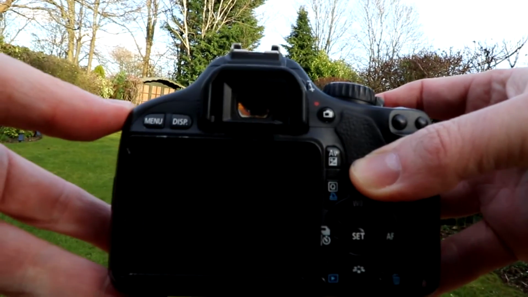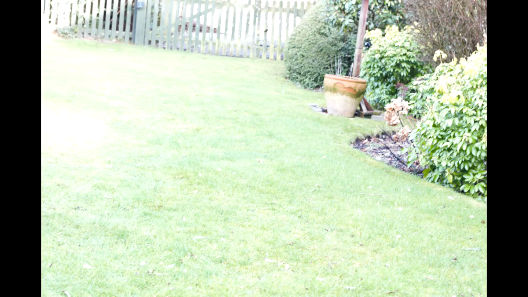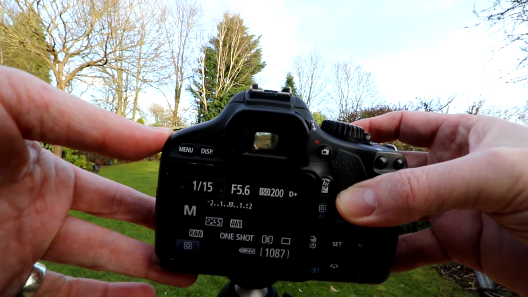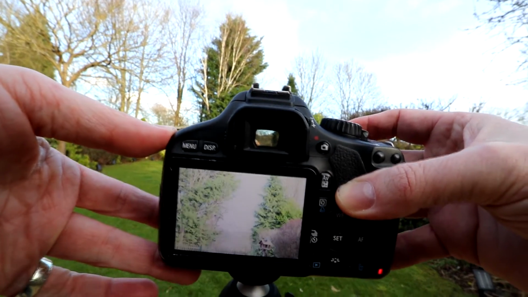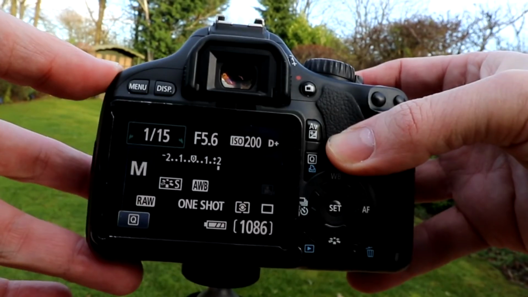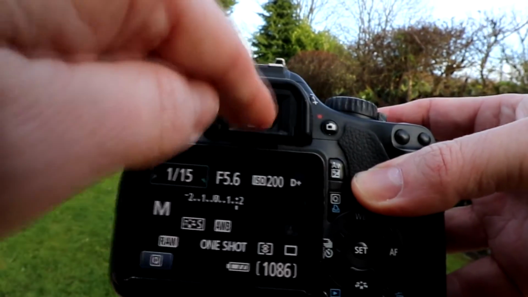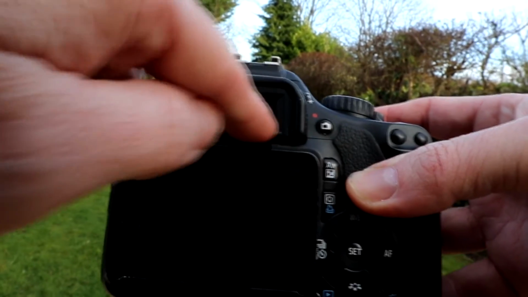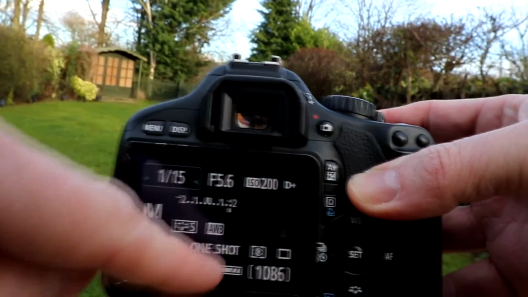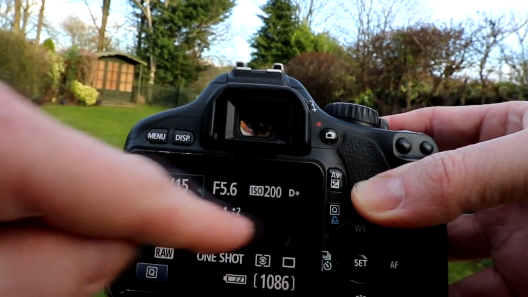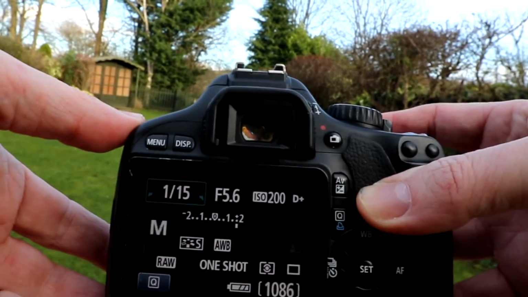If I just take a shot quickly, let's frame it a bit better, we can see that that's an overexposed photo. So that is what this here is indicating. You'll also see this meter in the bottom of the viewfinder if you look through there. So it's something to keep your eye on if you're in a manual mode.